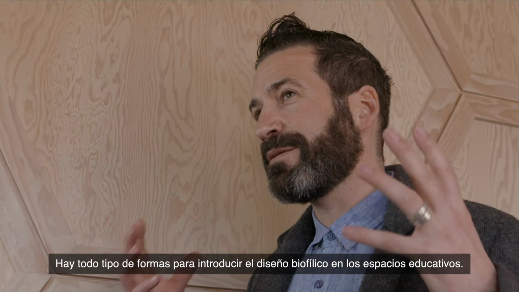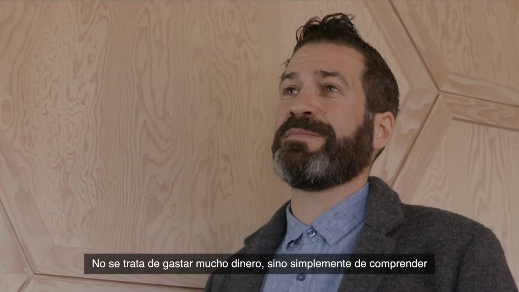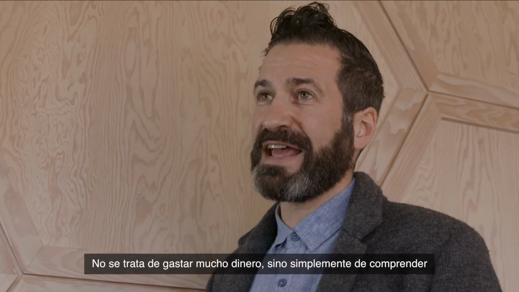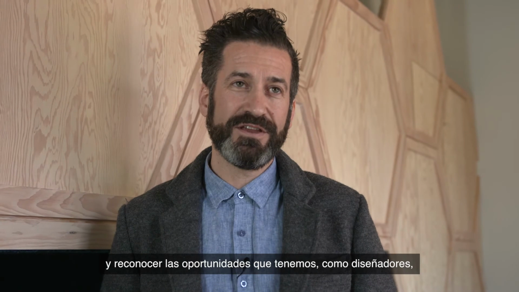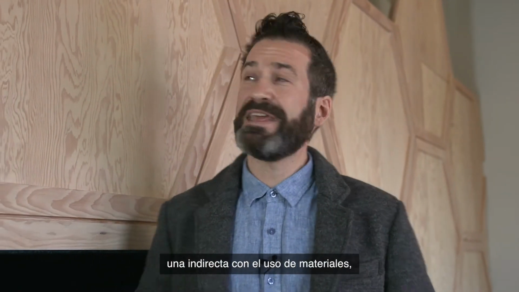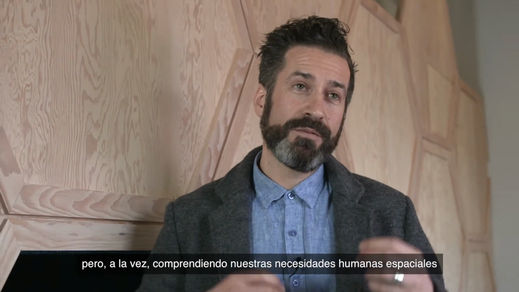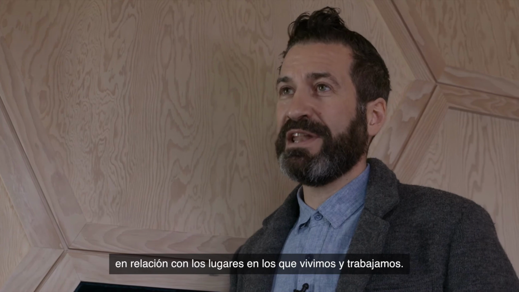There's all sorts of ways that biophilic design can be introduced into education spaces. It's not about spending lots of money, it's simply understanding and recognising the opportunities that we have as designers to improve that connection to nature, be it a direct connection, be it indirect in the use of materials, but also understanding our human spatial needs of the spaces that we're living and working in.